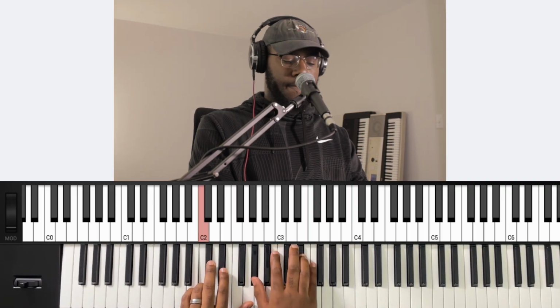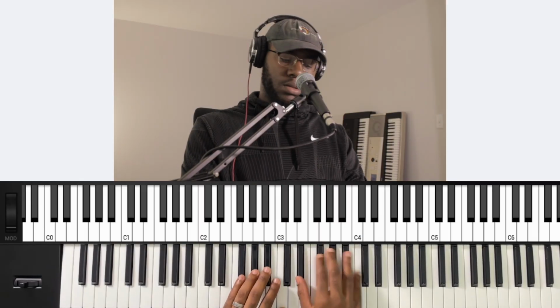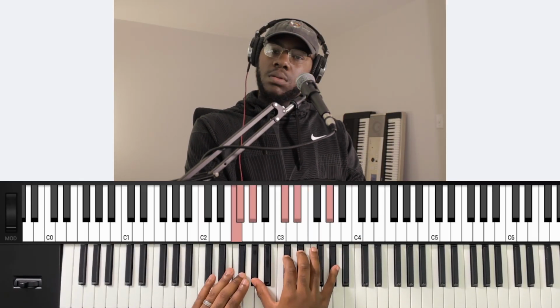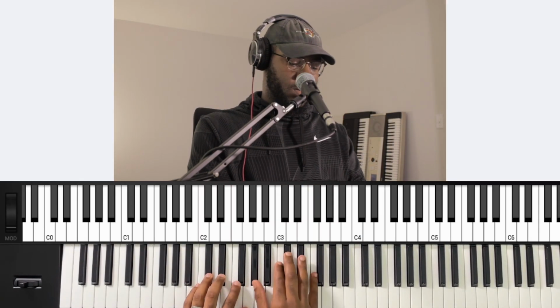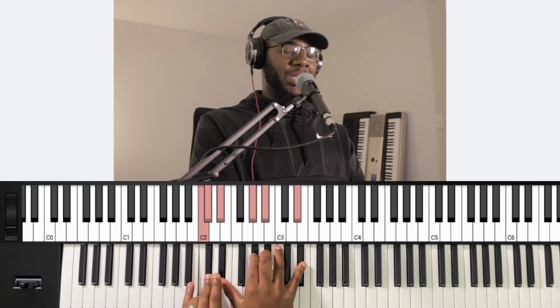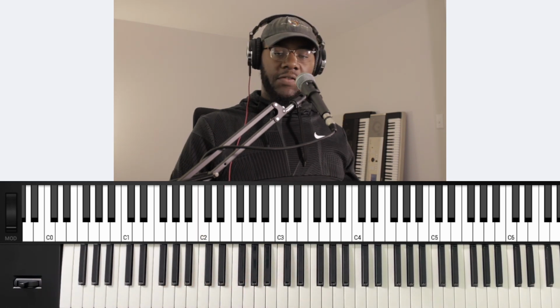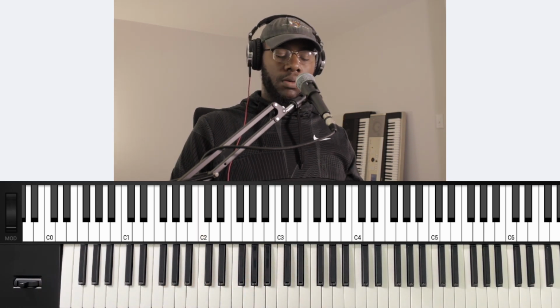Sounds very nice, right? But if we add some of those extensions, so I actually did a sus4 right here, which we're going to talk about in a second because of the C sharp, but you can see the difference already. It has a much different feel, right?